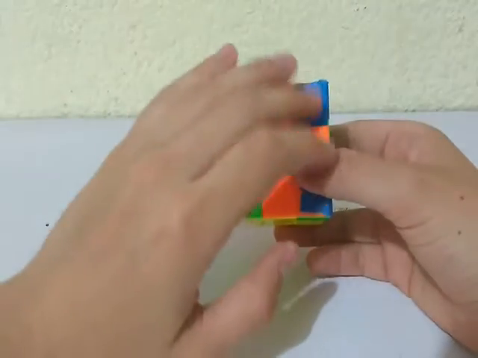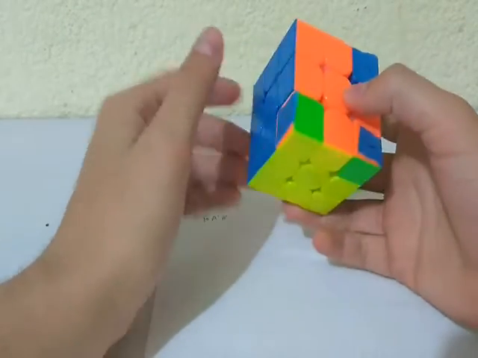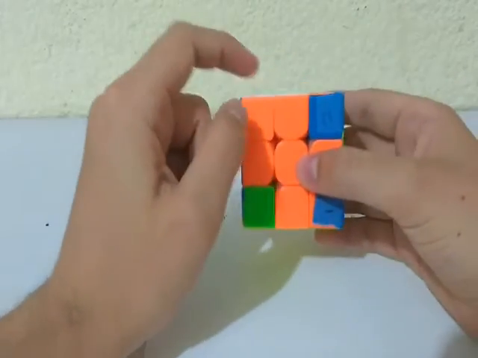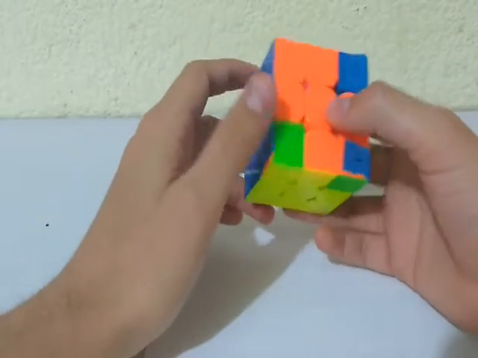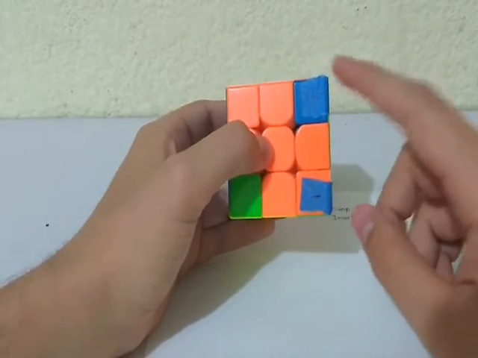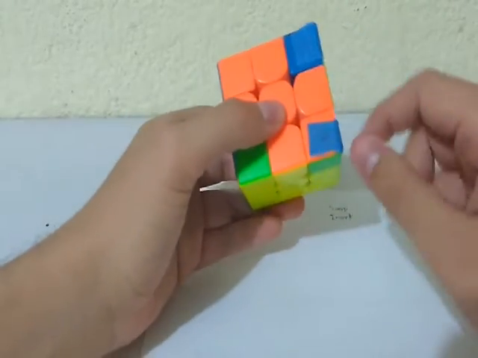So, how to know which moves to do? In this case, with the help of stickers, I have to view the cycles. I have to put 2 pieces in the bottom layer and 1 in the upper layer. So, the general rule is that 1 needs to go to 2, 2 needs to go to 3, and 3 goes to 1.